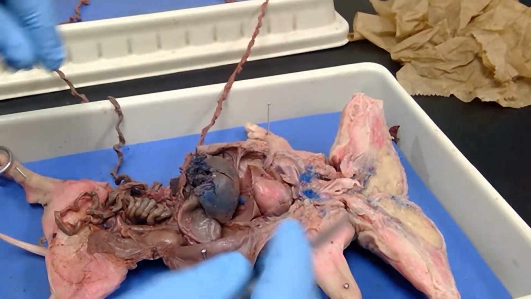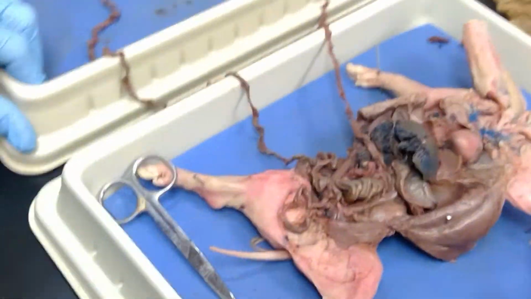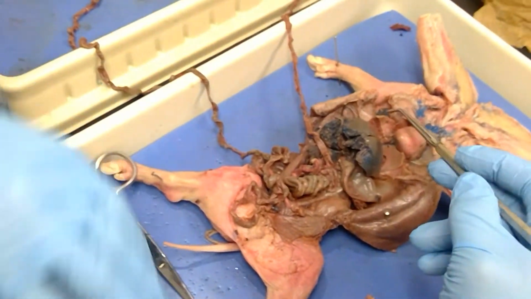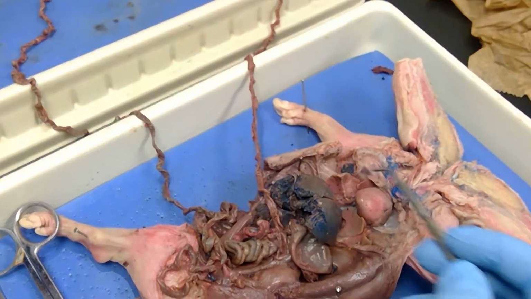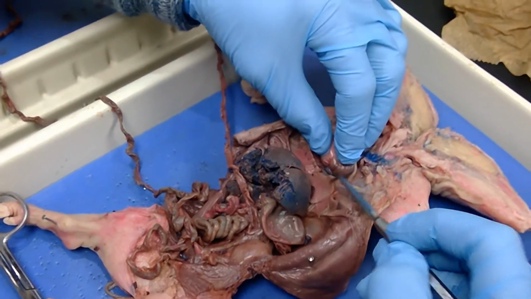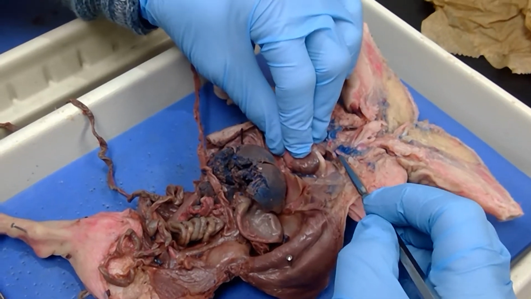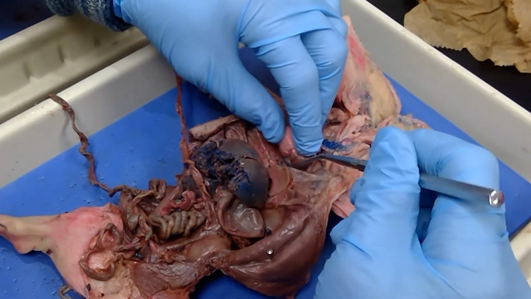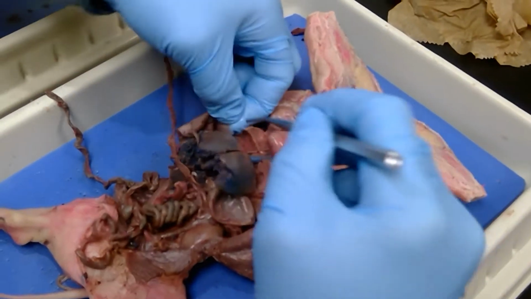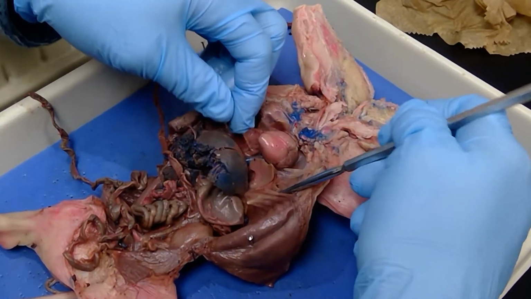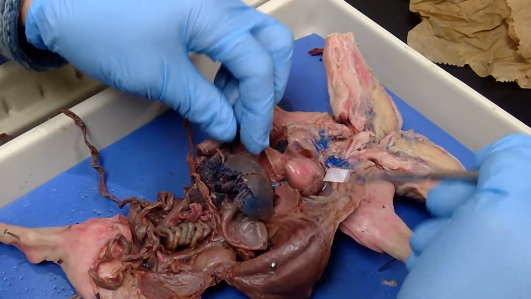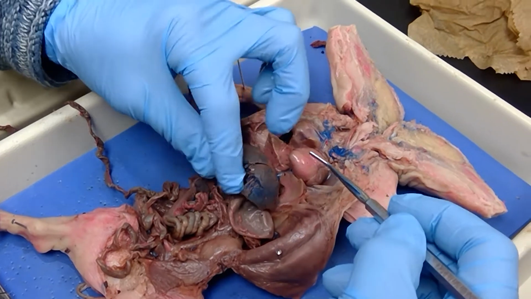Okay, so let's look at our digestive organs here. Here you have your lungs. This over here, these are your right lungs. These are the left lungs. This right here is the diaphragm. This is part of the diaphragm, and this is part of the diaphragm. This is the liver here.